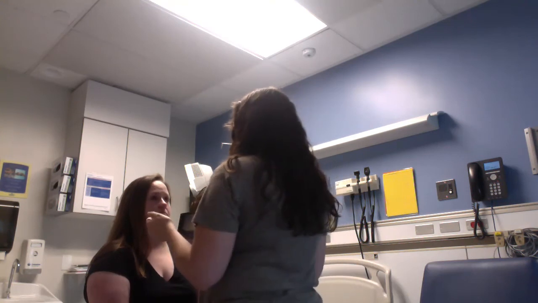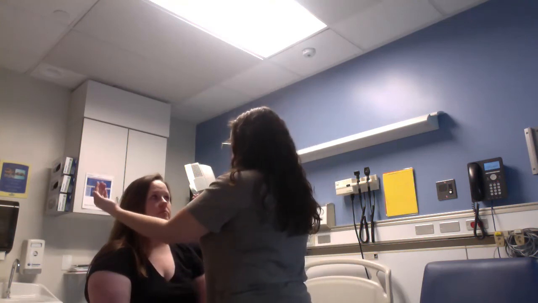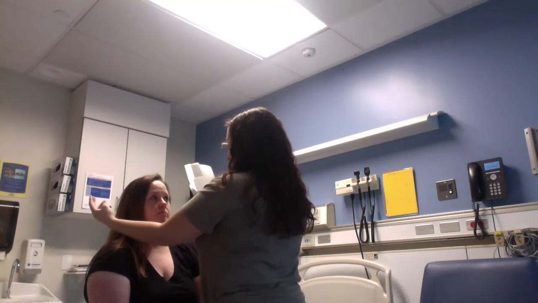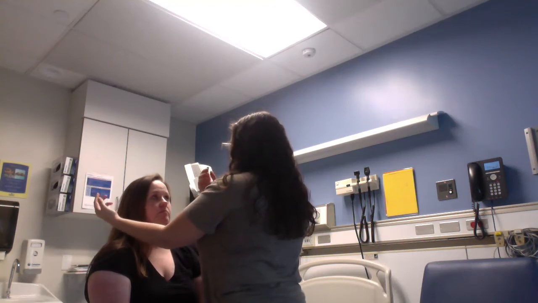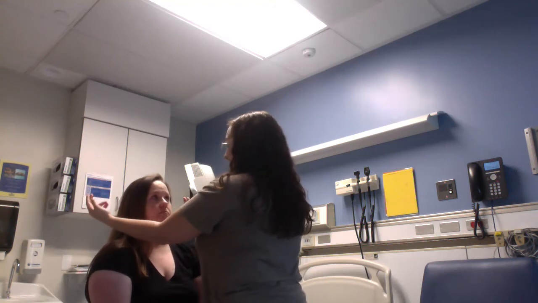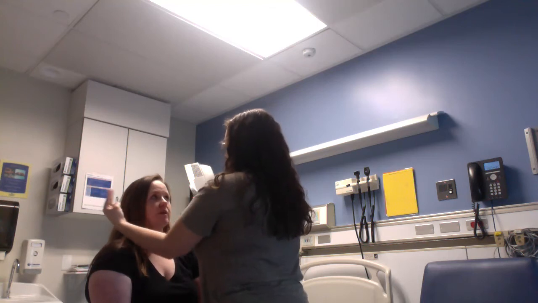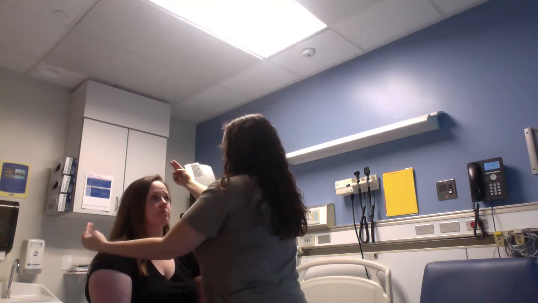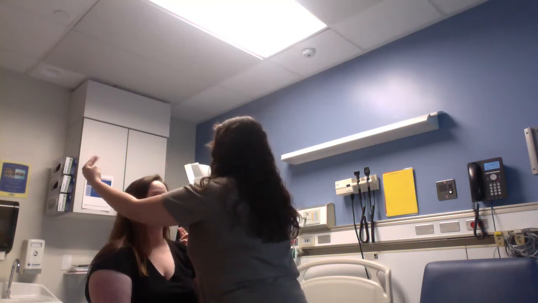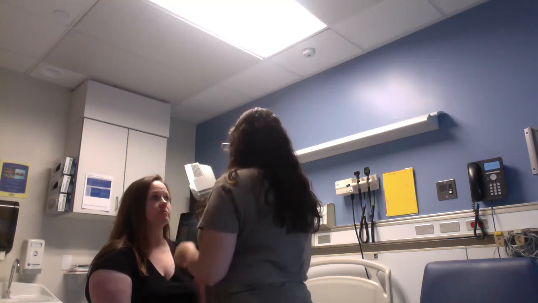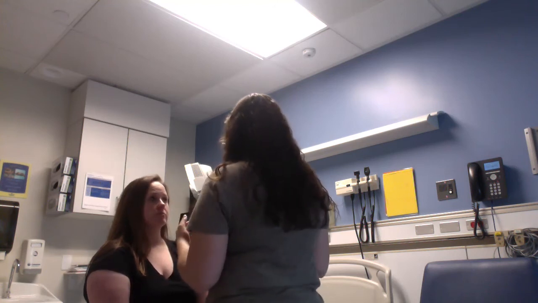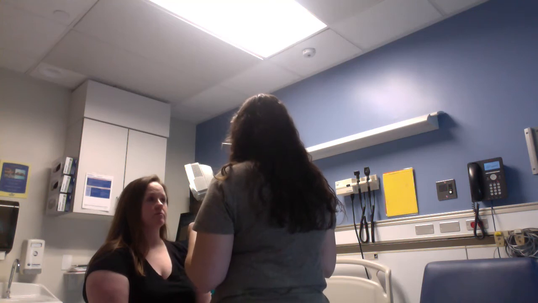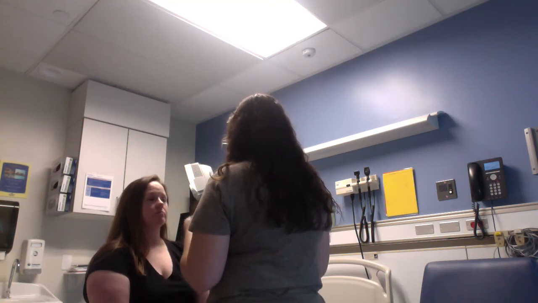So I'm going to get a little bit closer. I'm going to put my hands off to the side. And I'm going to be moving my fingers, and I want you to just look straight ahead and tell me when you can see these fingers. Okay, awesome. And we're going to be checking the posterior and the superior angles. So just moving our fingers. Awesome. Okay, and that's a good thing that you're able to see that. The next one is the 6 cardinal views of gaze.